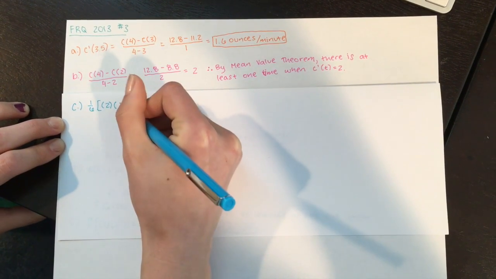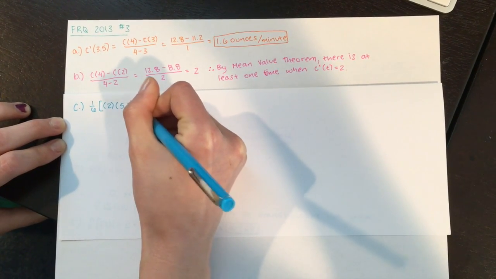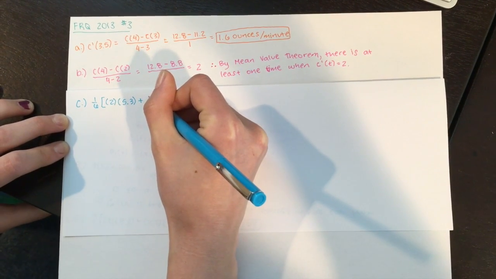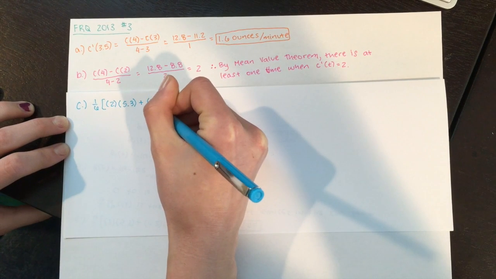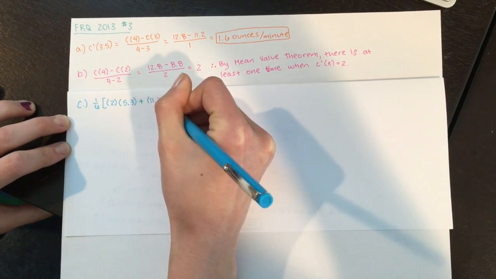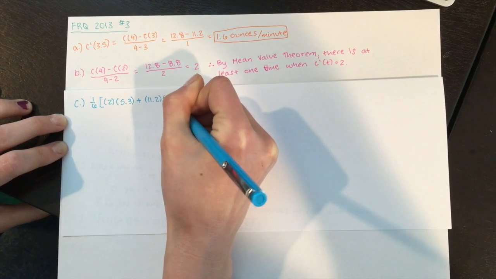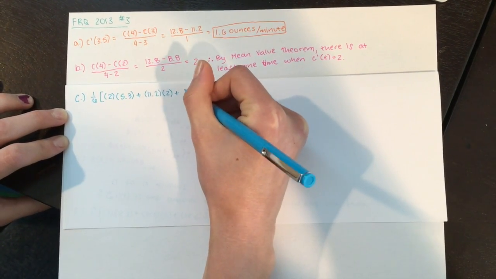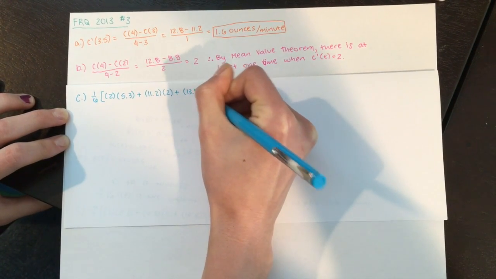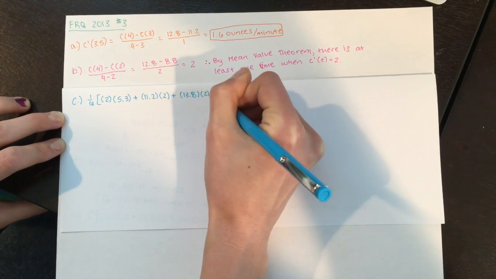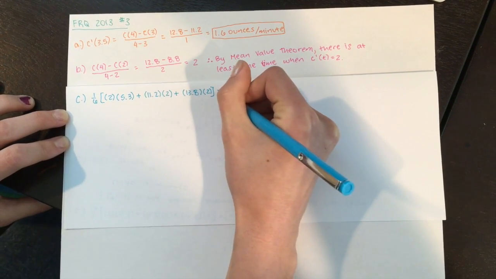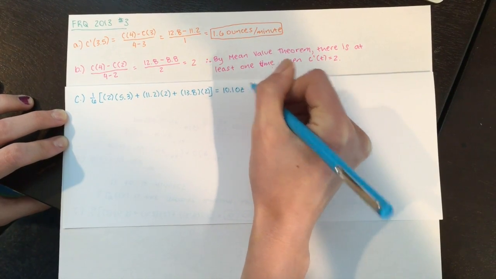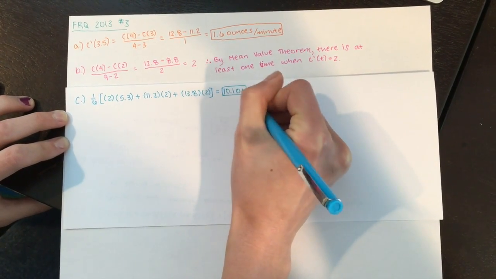So the width of the rectangle from 0 to 2 is going to be the difference of 2 minus 0, which is just 2. The height of the rectangle is going to be the y value, c of t at 1, which is the midpoint between 0 and 2. The width of the second rectangle is going to be 4 minus 2, which is also 2, and the height is going to be c of 3. The width of the third rectangle is 6 minus 4, which is also 2, and the height will be c of 5. When solved, you get an answer of 10.1 ounces.